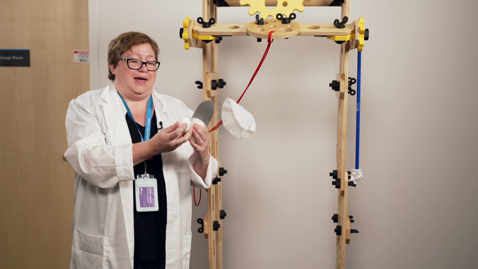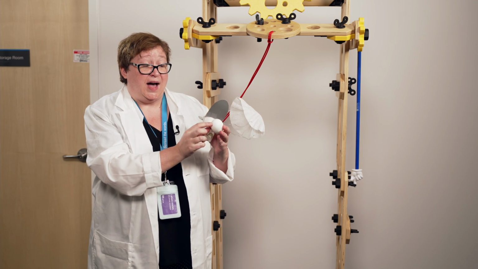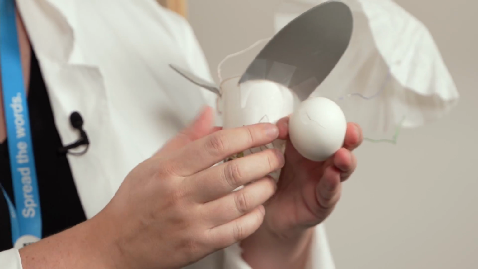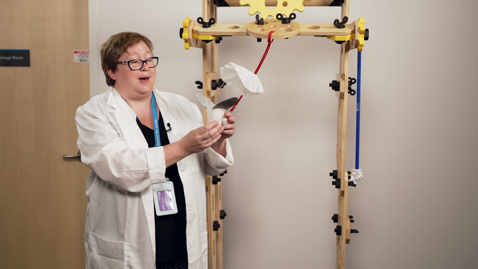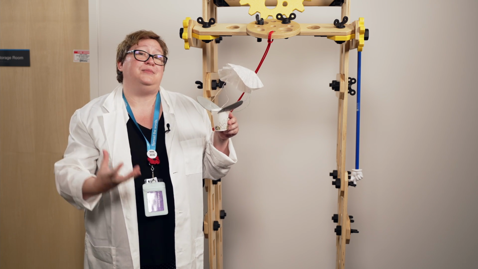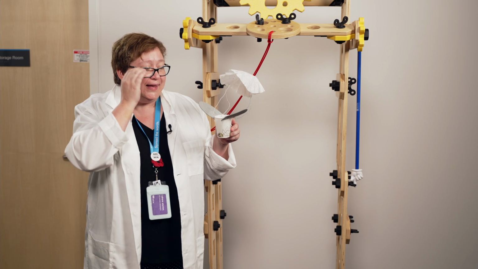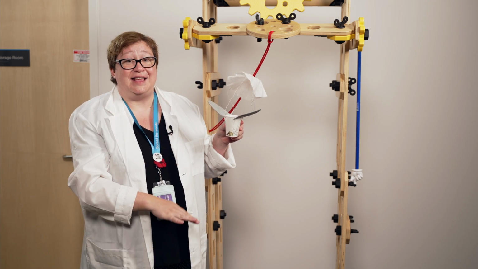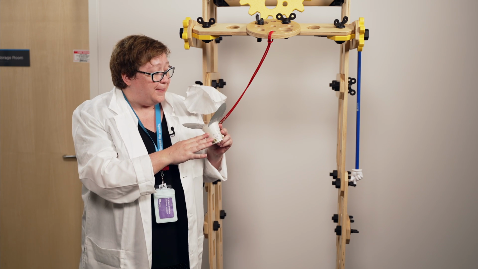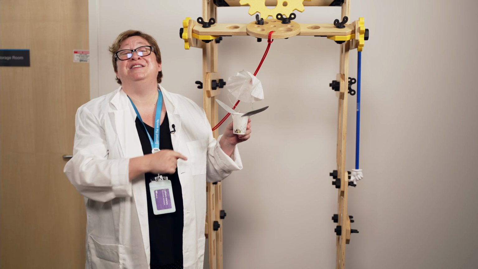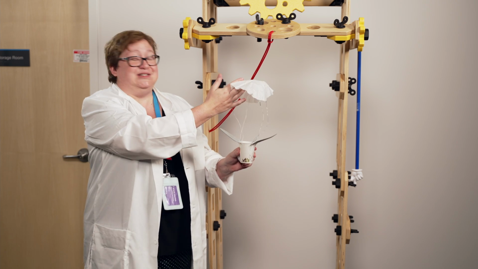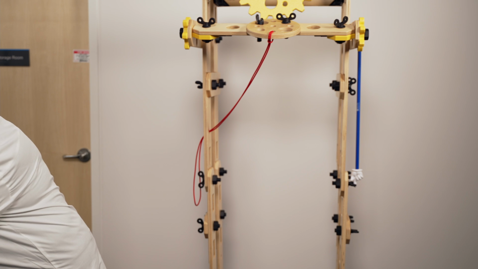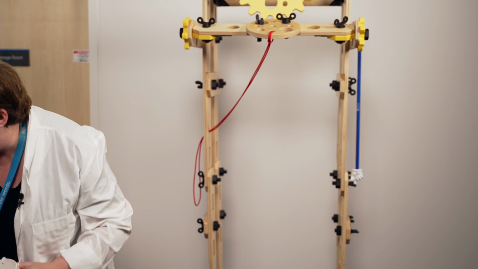Oh, and I see that I do have a small crack on the bottom of my egg. So my very first cup wasn't quite absorbent enough to counter the shock, to counter the energy that my egg experienced as it hit the floor. So my first cup wasn't quite protective enough.